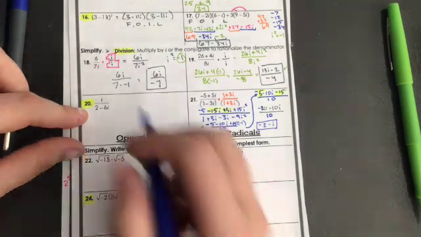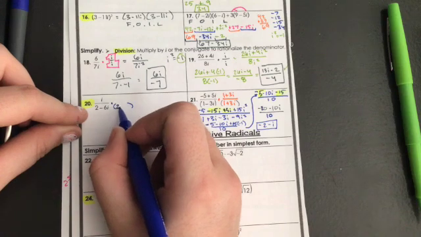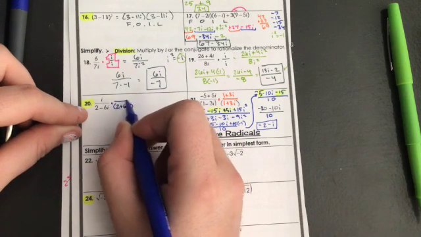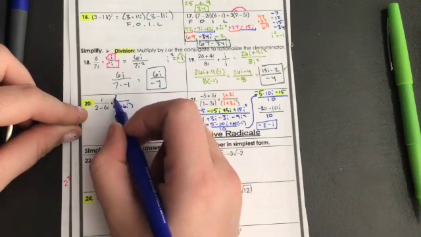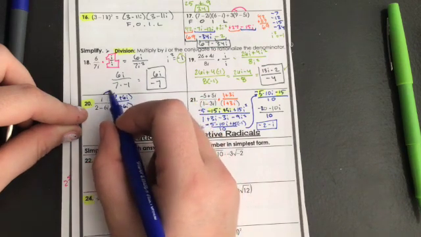When you do number 20, you're going to do the same thing. You're going to multiply by the conjugate. I'll set it up for you. 2 plus 6i over, under it, I guess, 2 plus 6i. So you're going to multiply that i into everything in there.